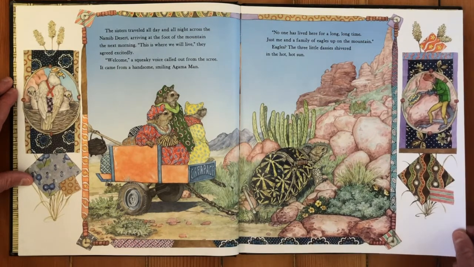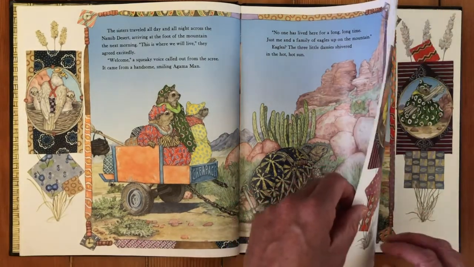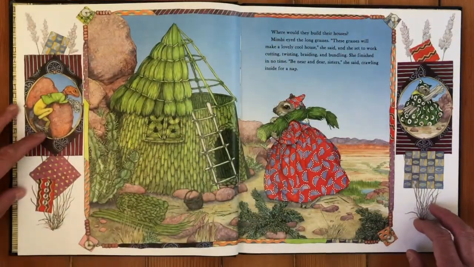I think the Dassies are afraid of the eagles, because eagles eat Dassies.